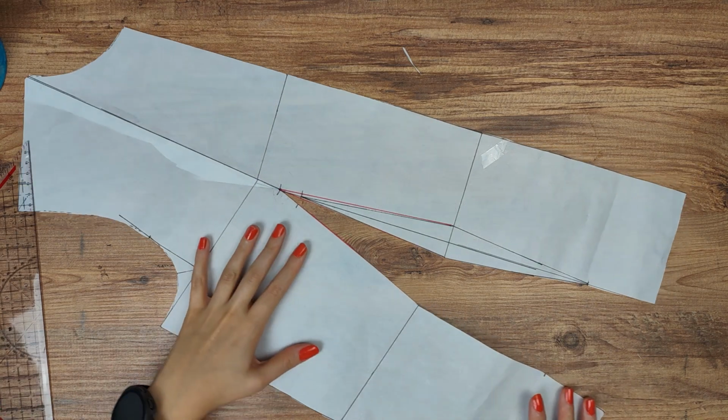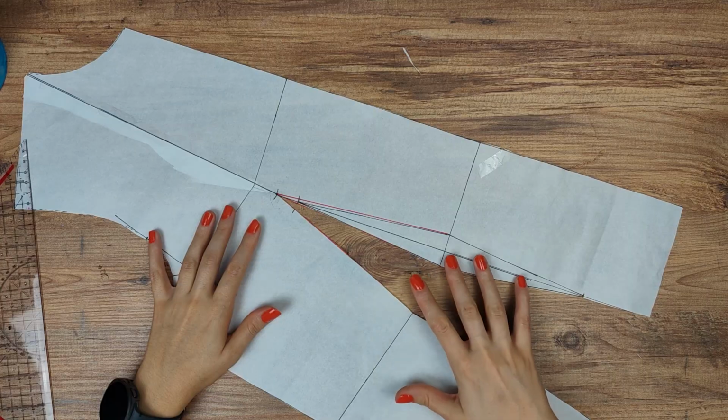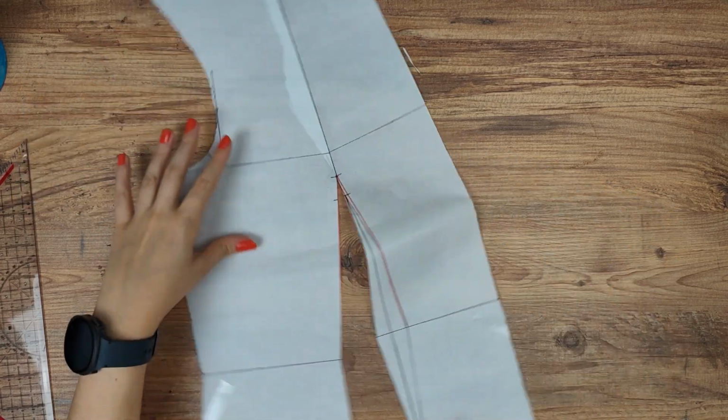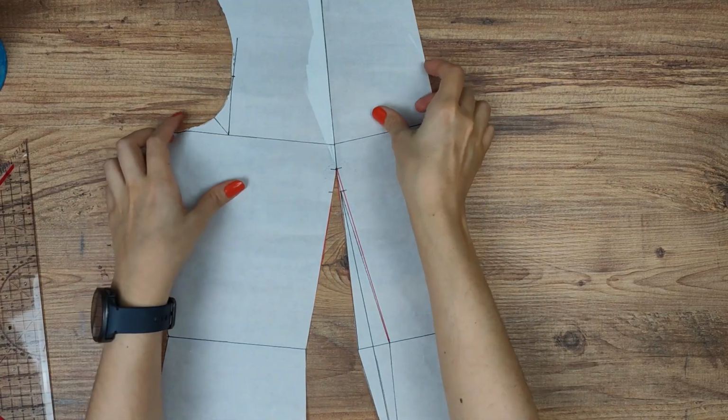The bust dart has now been combined with the waist dart. Create one larger waist dart. See?